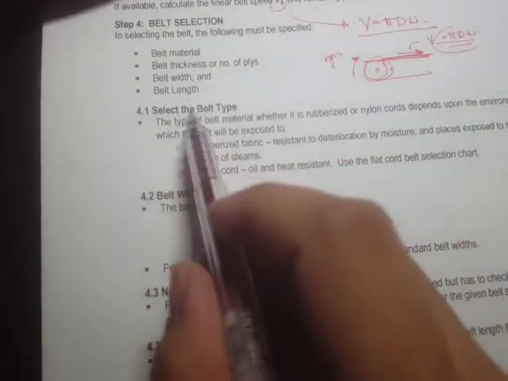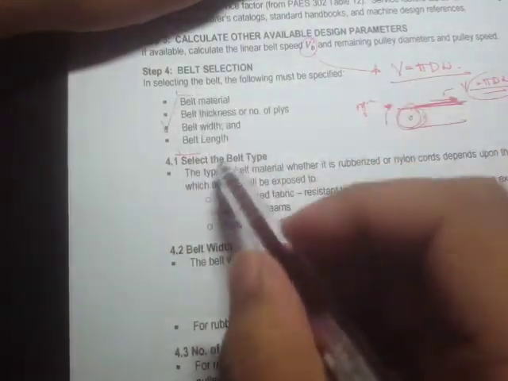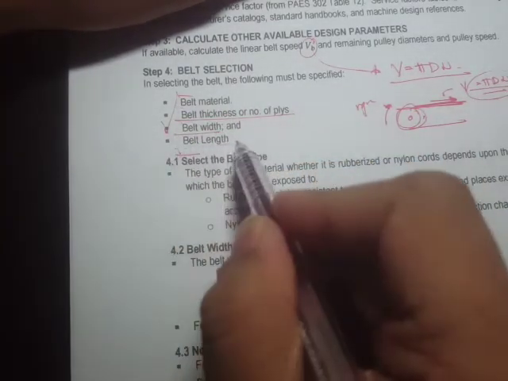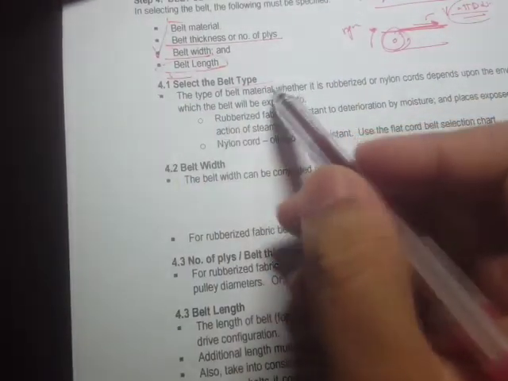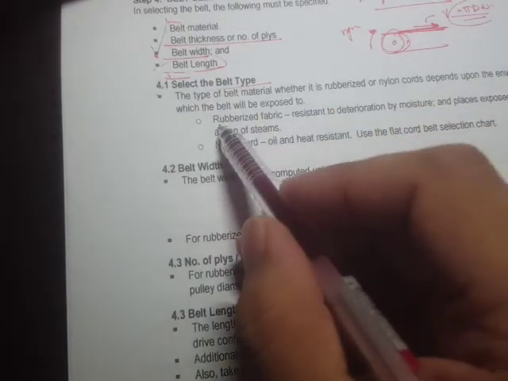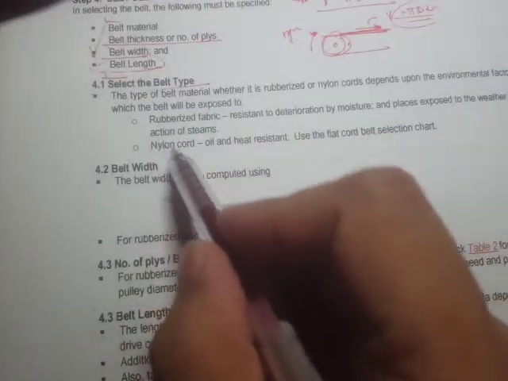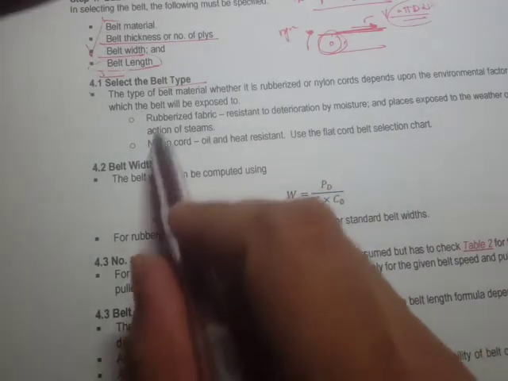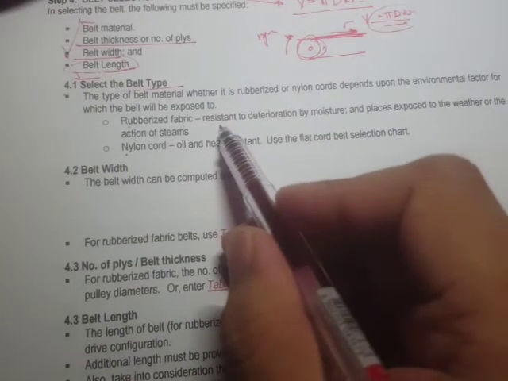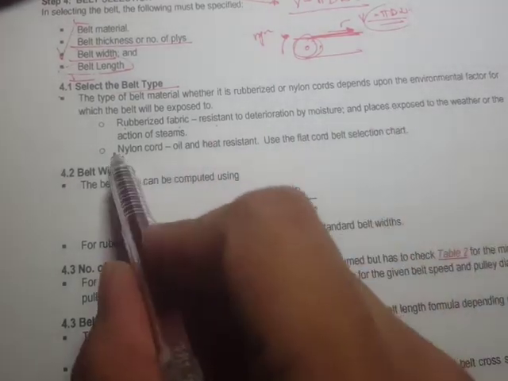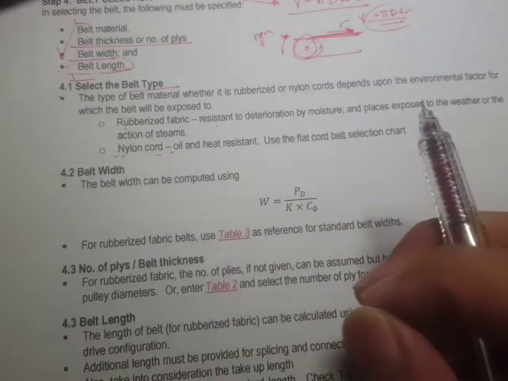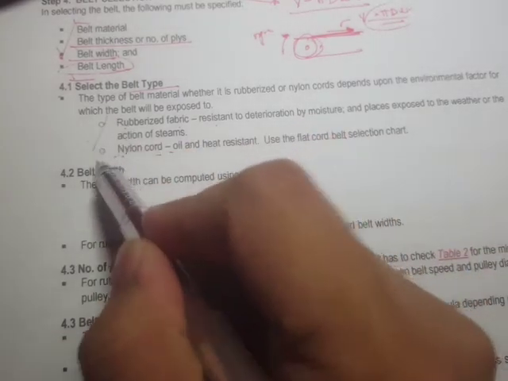Then for the belt selection, just take note that when we specify belts, we need to specify the belt material, the belt thickness or number of plies, the belt width, and the belt length. The choice of material depends upon the situation. The characteristic of rubberized fabric is that it is resistant to deterioration by moisture, and for nylon cord it is oil and heat resistance. So they have their own applications.